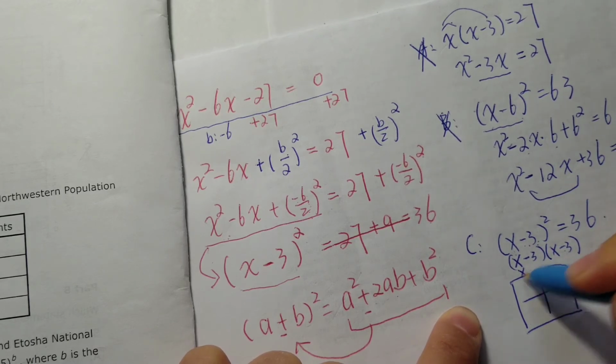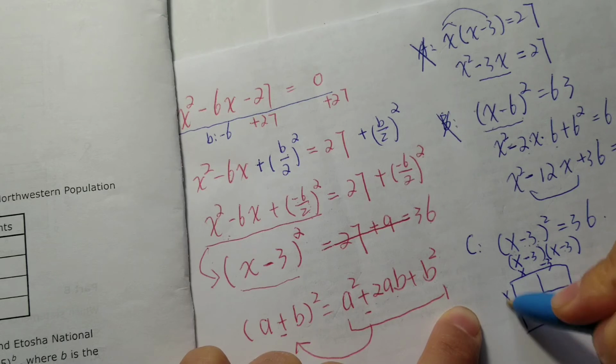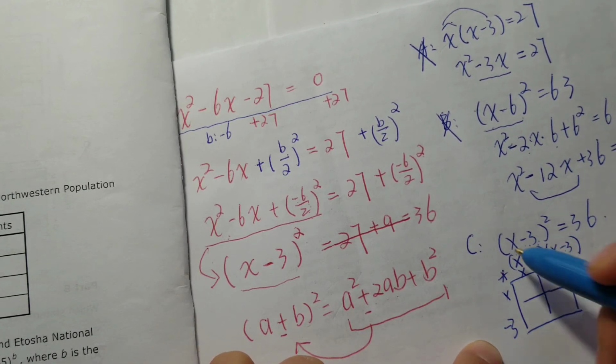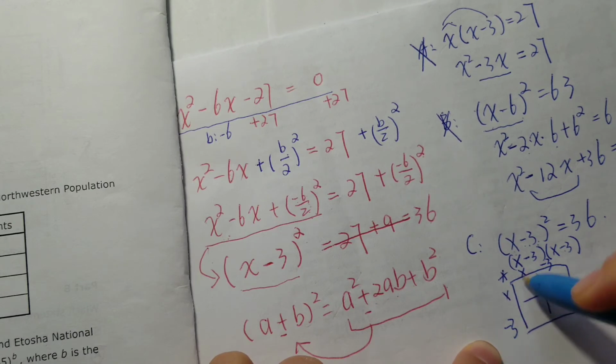Now you can put x, negative 3, x, and negative 3, and you're going to multiply every element together. x squared here, negative 3x here, negative 3x here, negative times negative, which is a positive 9.